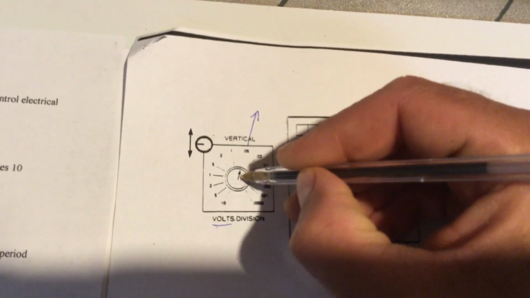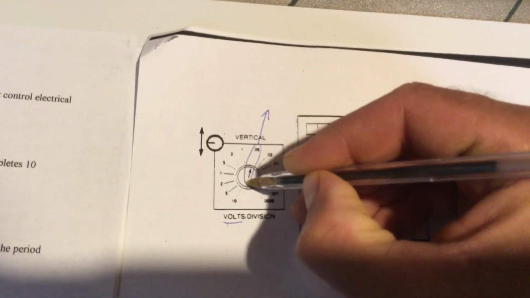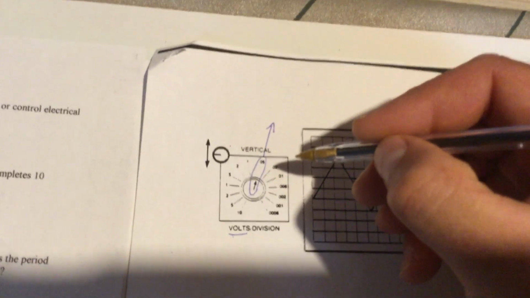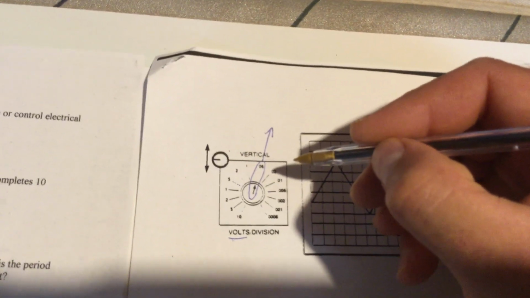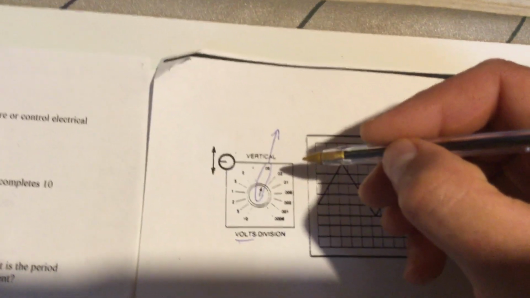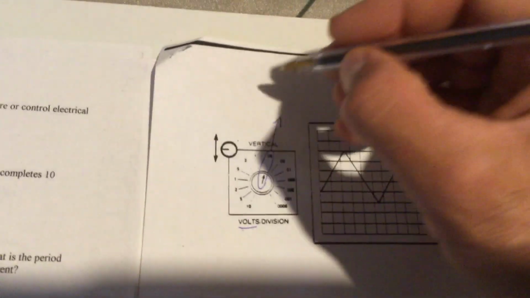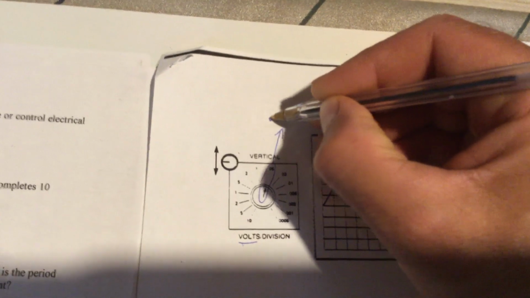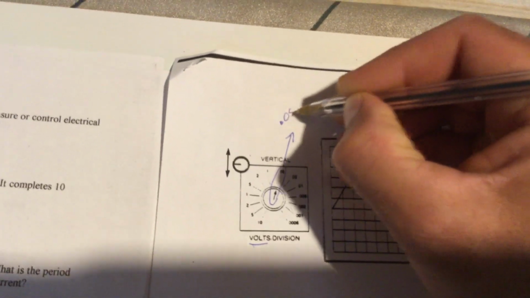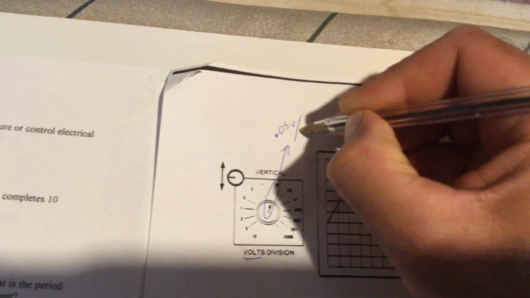Well, if the knob is set right here, now newer ones would be digital. This one has an actual knob you turn because it's representing an old-fashioned type of oscilloscope. But this says that each of these boxes is worth 0.05 volts. And I'll just write per box so you remember what we're talking about. So each one of them is worth 0.05.